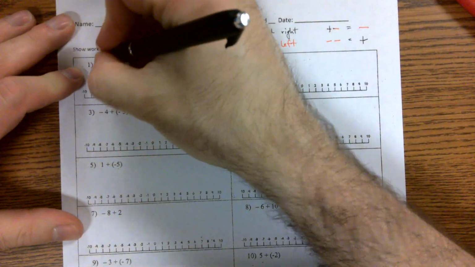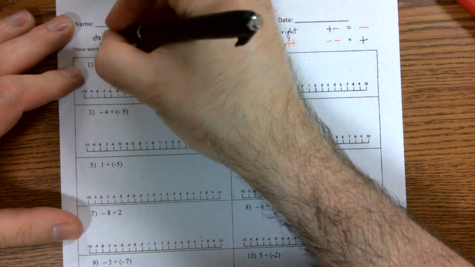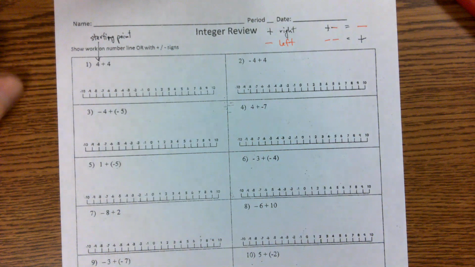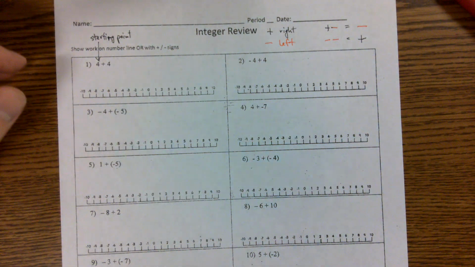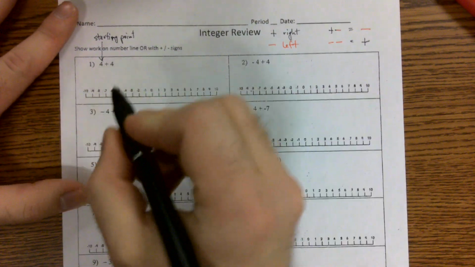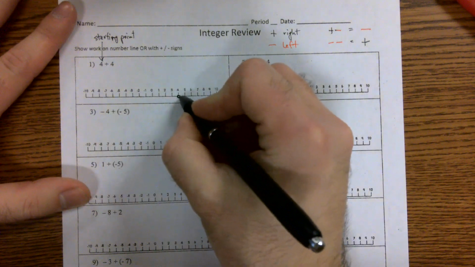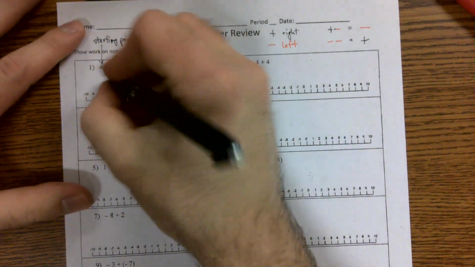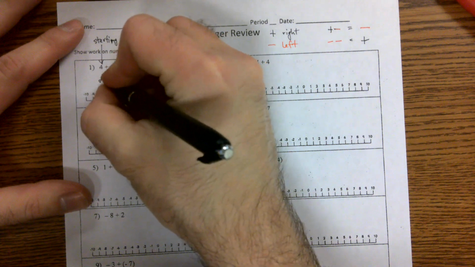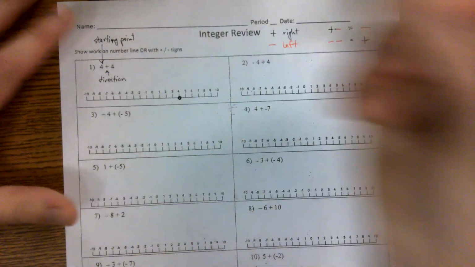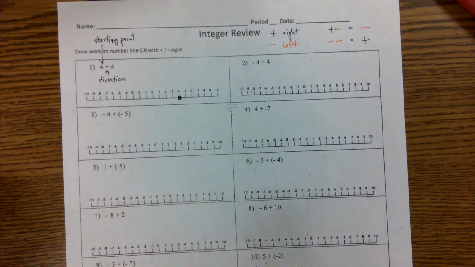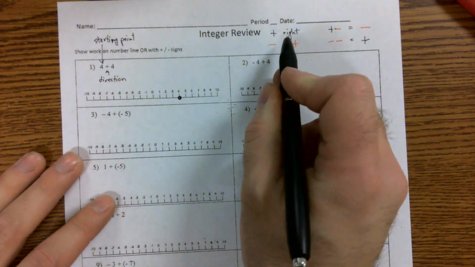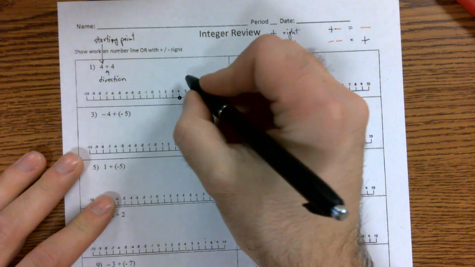All right, now let's figure out how to do this. This first number here, like we said, is our starting point. And this will be a good review even if you weren't here yesterday, or even if you were here yesterday, sorry. So starting point, positive 4. We find positive 4, we make our starting point. Boom, just like that. Now this right here tells me my direction. The sign in between tells me which direction I'm moving. If it's a plus, we're going to be moving to the right. Okay, so we're going to be going to the right.